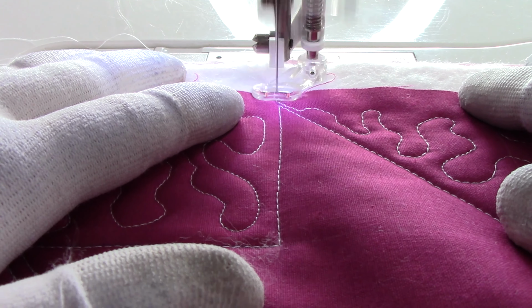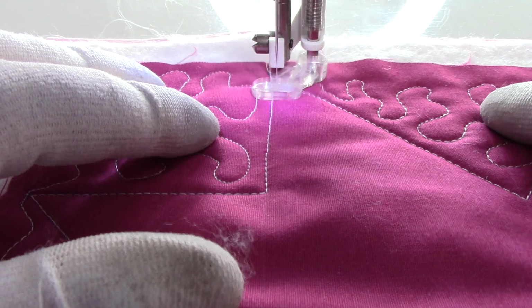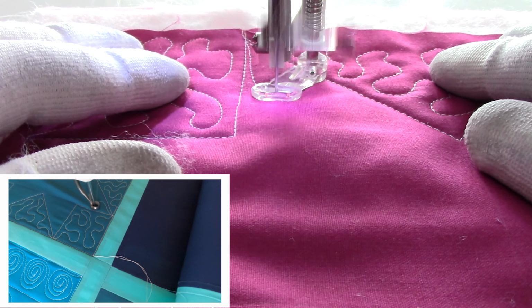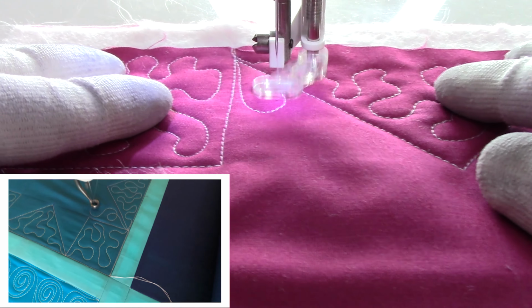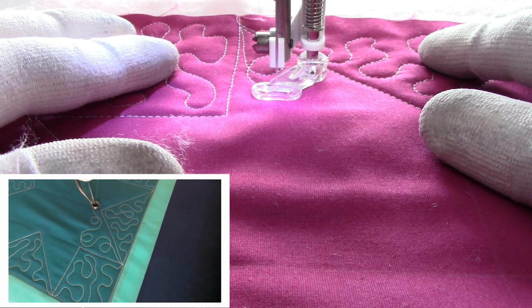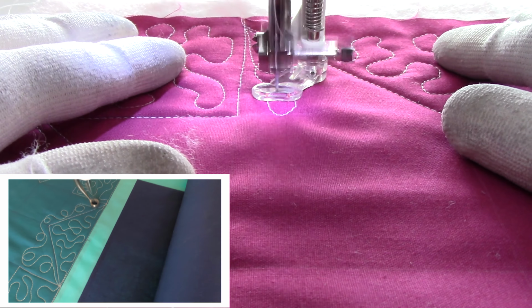All right, so just like on our practice piece, we're gonna start coming into that corner. And I'm getting my rhythm here. I'm gonna do kind of a smaller scale loop, but I want it to be maybe a little bit bigger than my stipple, so that way it'll pop up a little more when everything's said and done.